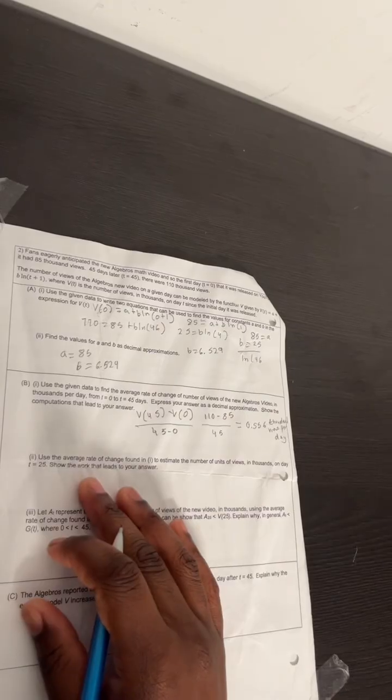B2. Use the average rate of change found in B1 to estimate the number of views in thousands on day t equals 25. Show the work that leads to your answer. So we're going to estimate at t equals 25 and use the point slope form with slope equals 0.556.